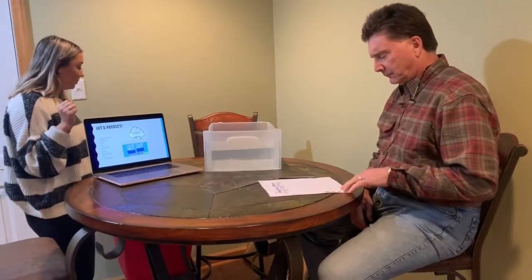Probably air inside the ones that float. Air inside the ones that float? That's a good observation. So I have some objects that we are going to predict whether they float or sink. So I'm going to give you this worksheet, and remember to put your name at the top.